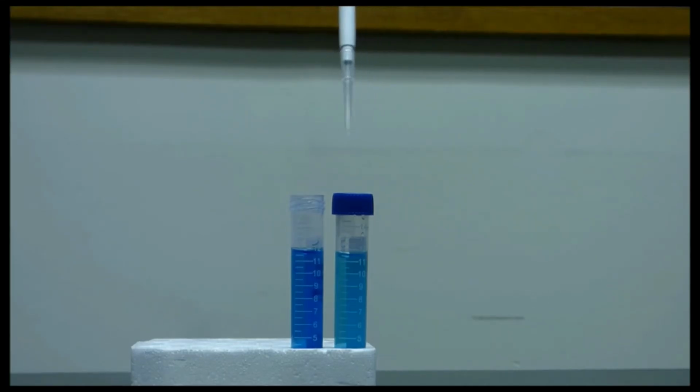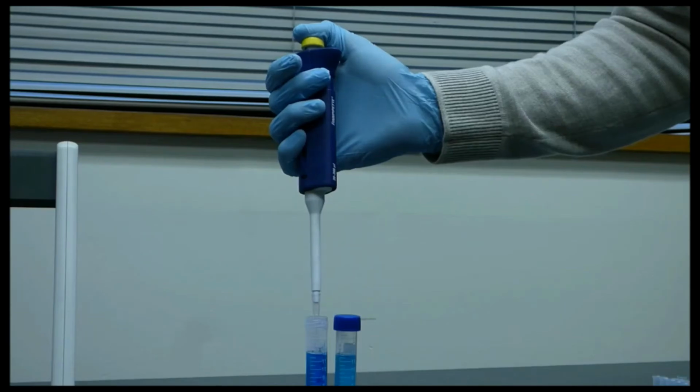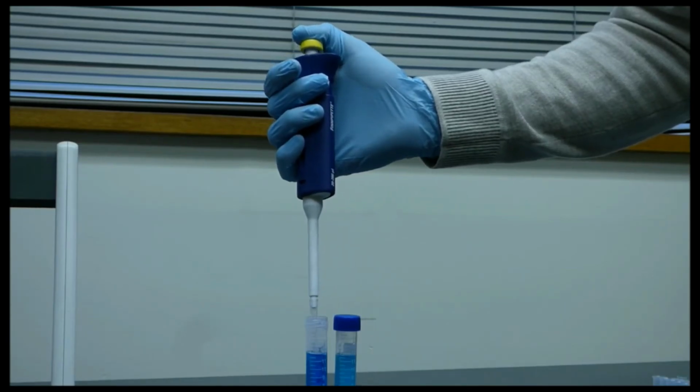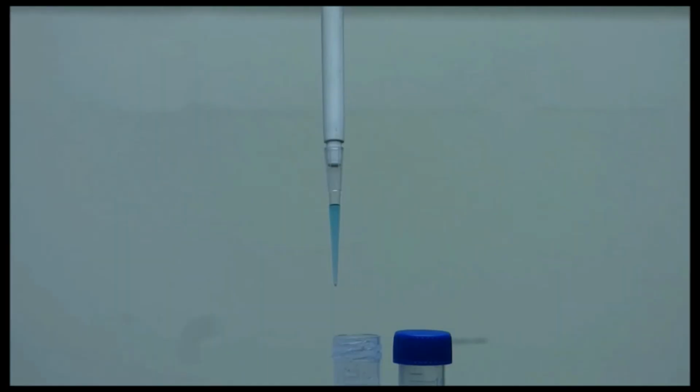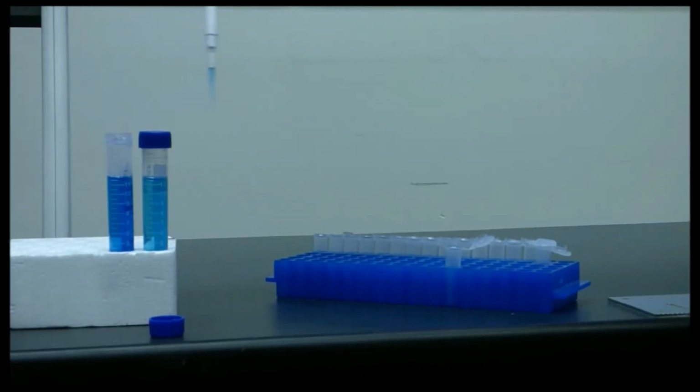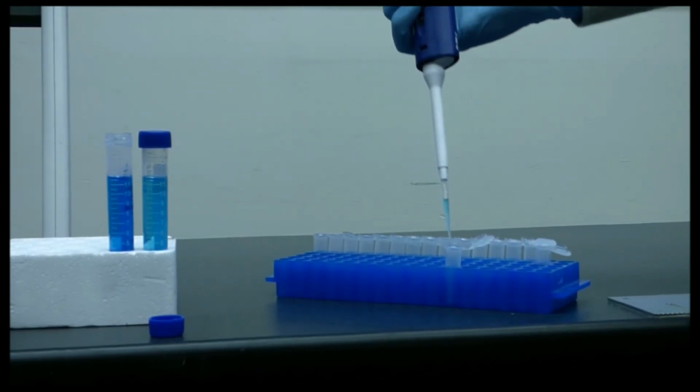Put the tip into the liquid while keeping the plunger at the first stop. Fully release the plunger. You should see the liquid become aspirated. Move the pipette over to where you need to dispense the liquid.